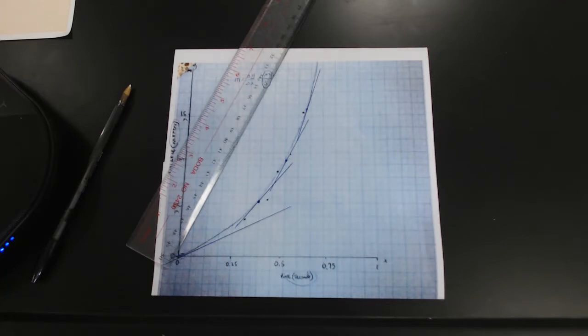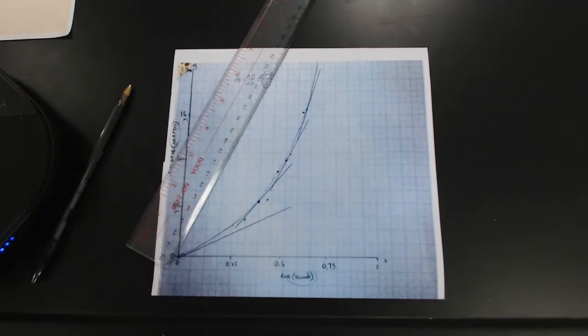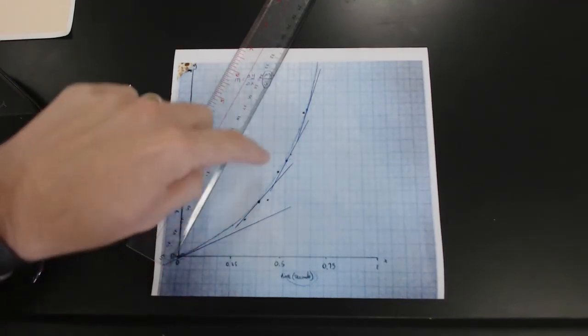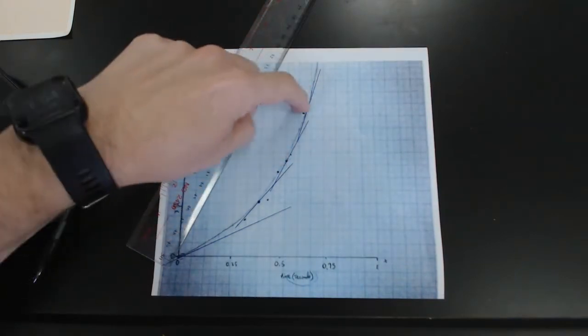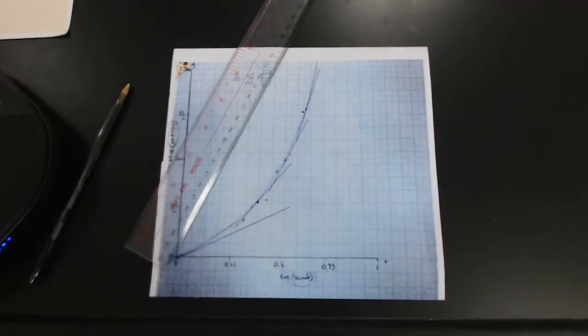Okay, so what I'm going to do now is go through and find the slope of each of these lines, and then put it on a new graph so that we can look at what is the slope or the speed at this point, what is the slope or the speed at this point, what is the slope or the speed at this point. All right, so hang with me. We're going to do that really quick.